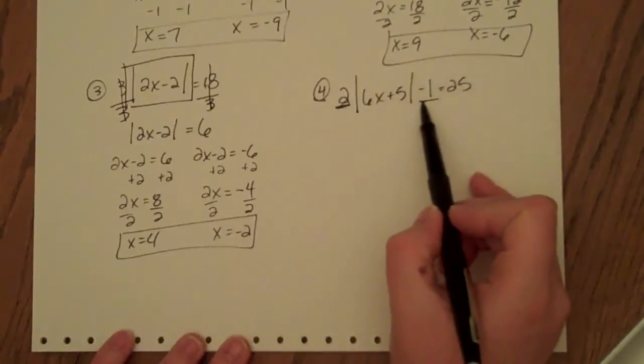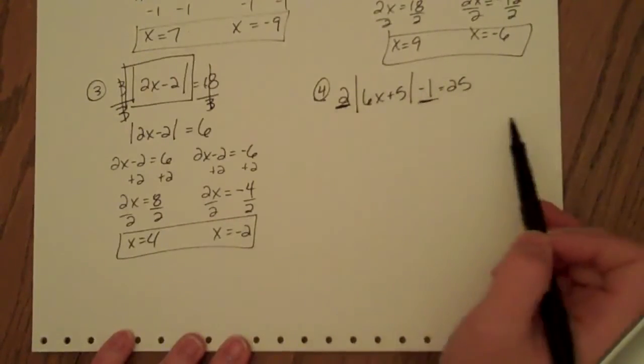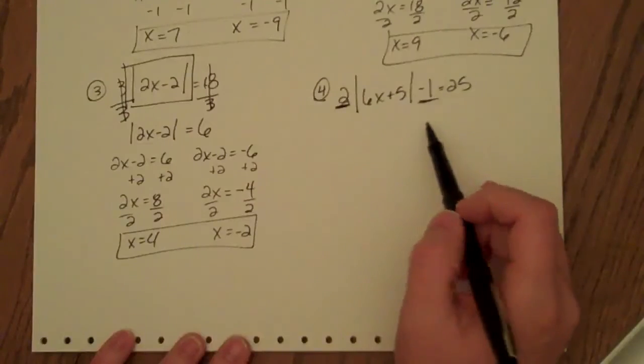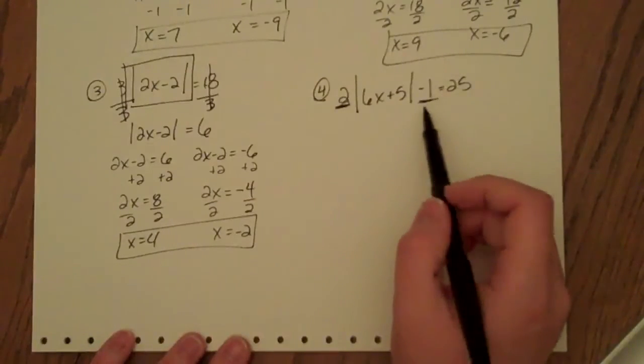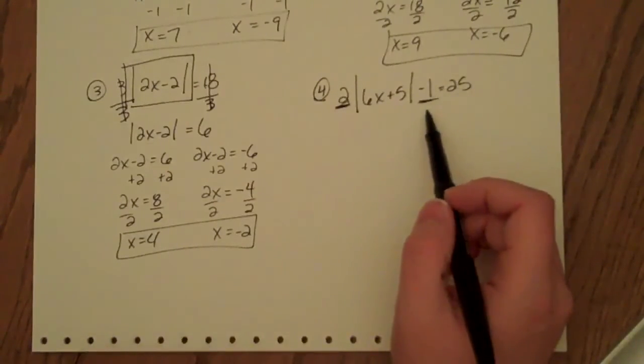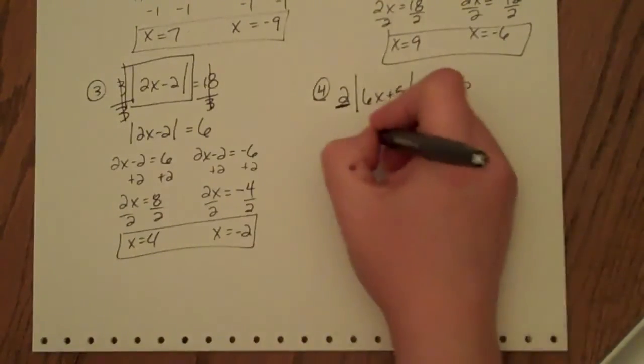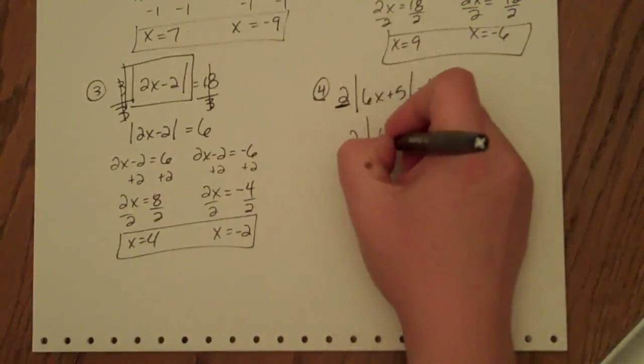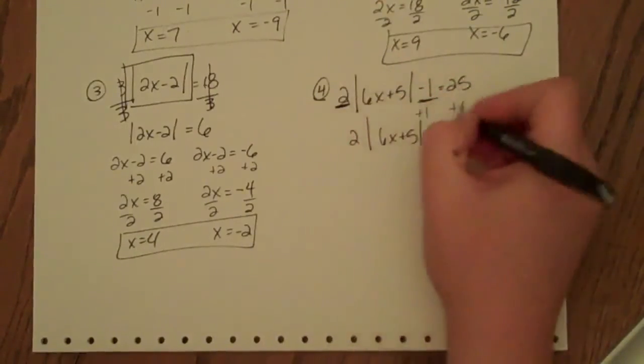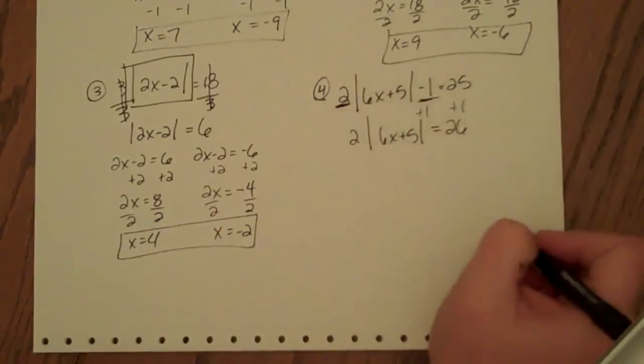Well, this 1 is being subtracted, this is being multiplied, and we know from solving equations all year that we have to undo addition and subtraction first. So our first step is we're going to add 1 to both sides. So we now have 2 times the absolute value of 6x plus 5 is equal to 26.